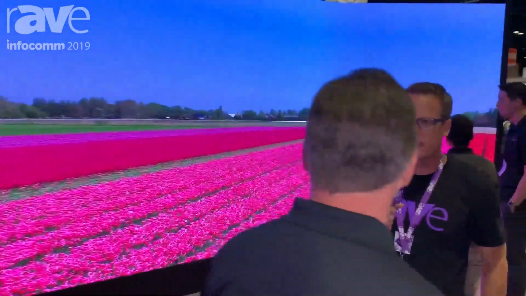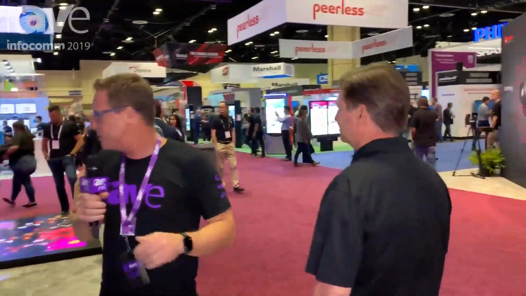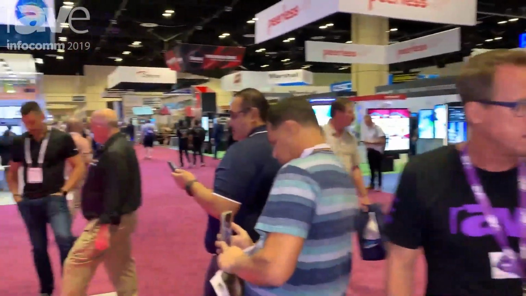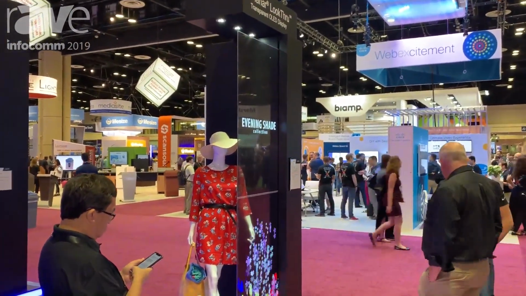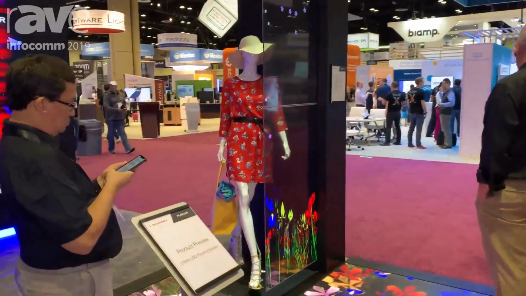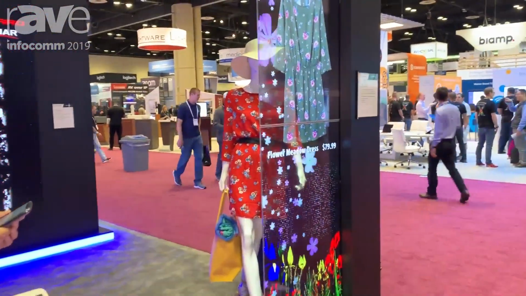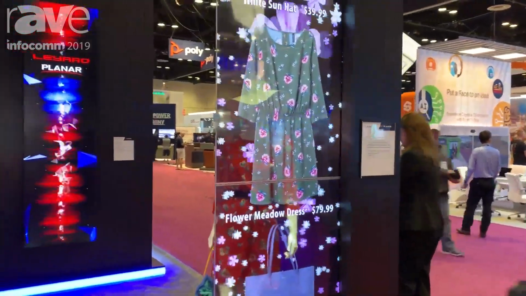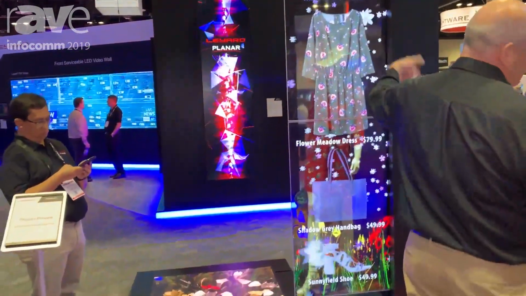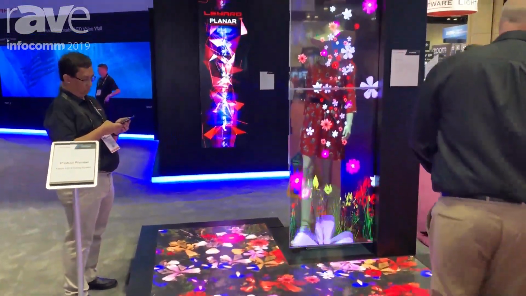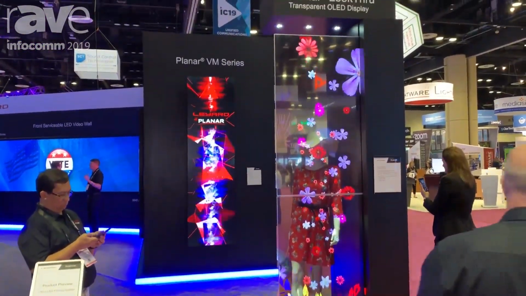Certainly one of the most popular things at the show, it's been written about a lot, talked about a lot, is your look-through display, which is a transparent OLED display. We're going to come over here and see that. It's 55 inches. Tell us about how it works. Yeah, so this is a transparent OLED display. We call it Planar Look-Through. It's a 55-inch 1080 panel, and here we have a tiled configuration, two high. These can be tiled in 2x2s or as tall or wide as you'd like. You have it in a portrait configuration here, but it can be landscape as well.